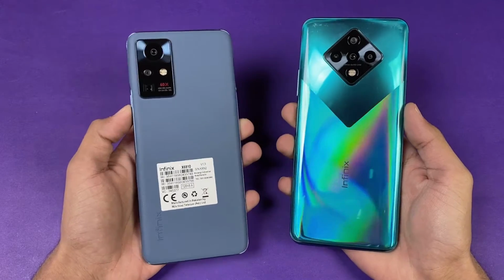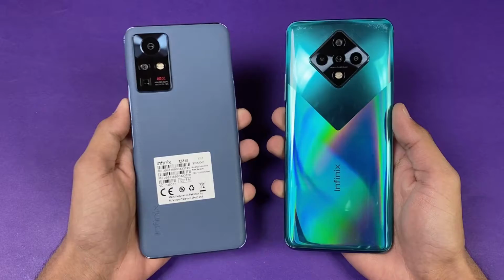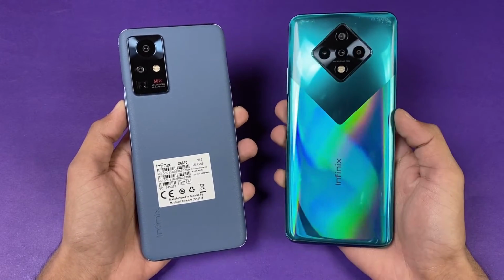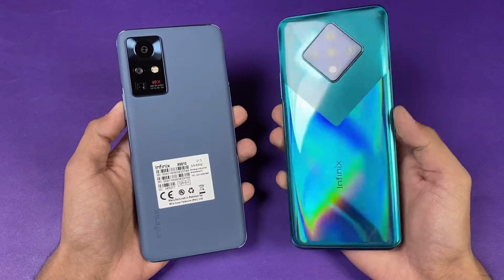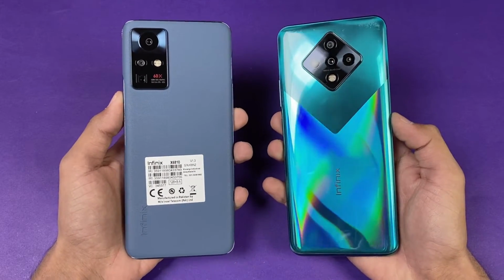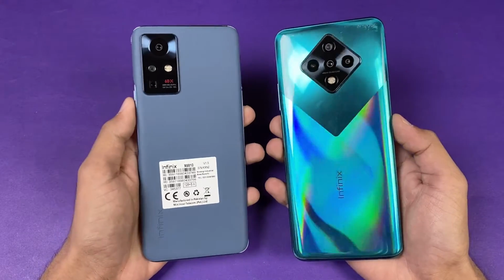Hey guys, what's up? I am back with a brand new video and it's time to do a speed test comparison between the Infinix Zero X Neo versus the Infinix Note 8i. The Infinix Note 8i is powered by MediaTek Helio G90T chipset with 8 GB of RAM, while the Infinix Zero X Neo is powered by MediaTek Helio G95 chipset with 8 GB of RAM as well.